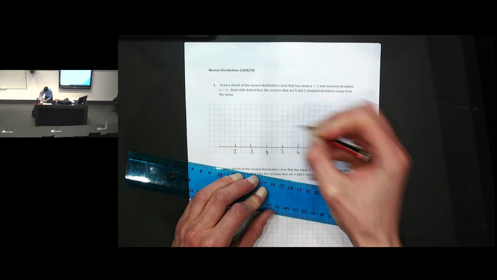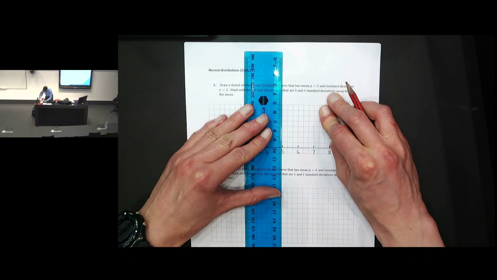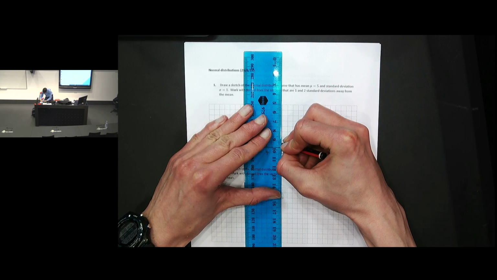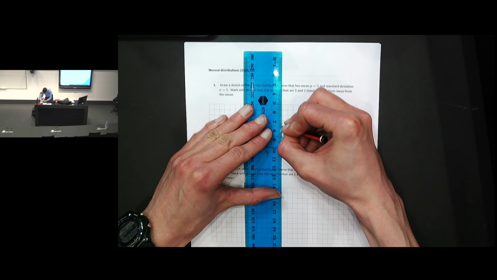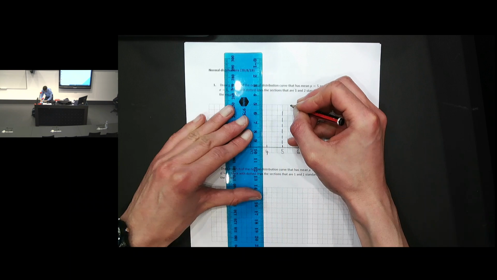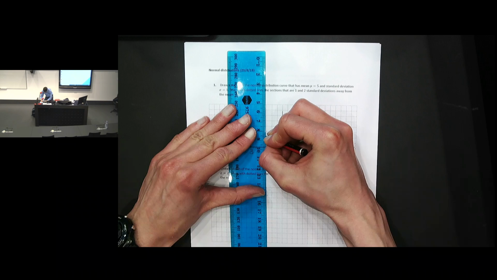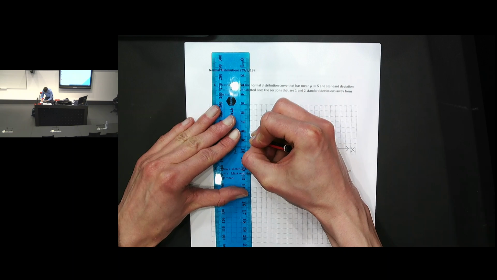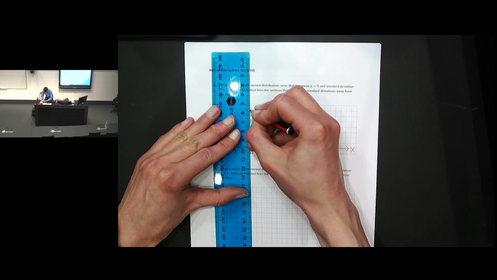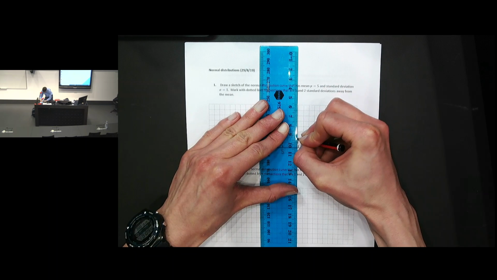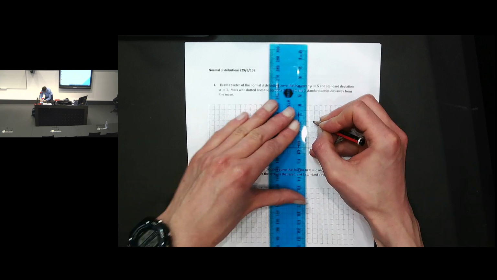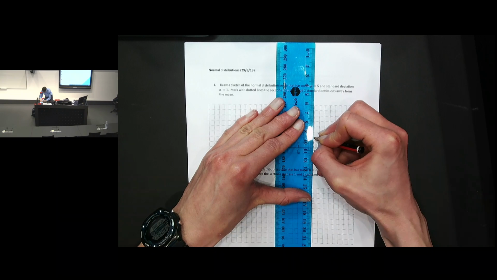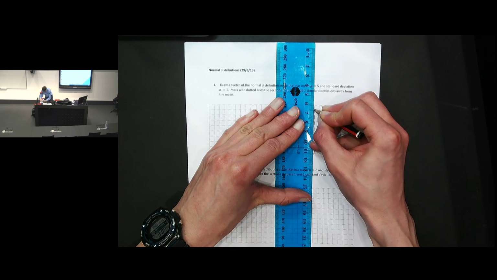Now because this one is so important, I'm going to be a bit particular, and I'm going to emphasise the fact that it's the mean with a dashed line going up there, and the same for the points that are 1 and 2 standard deviations away. Because we're actually being told to do that, mark on the graph with dotted lines the points that are 1 and 2 standard deviations away from the mean. So that's setting up for the normal curve.